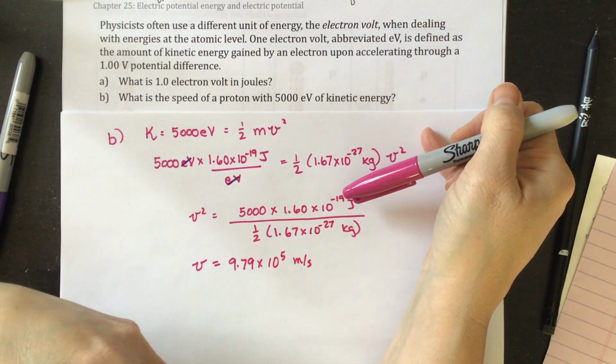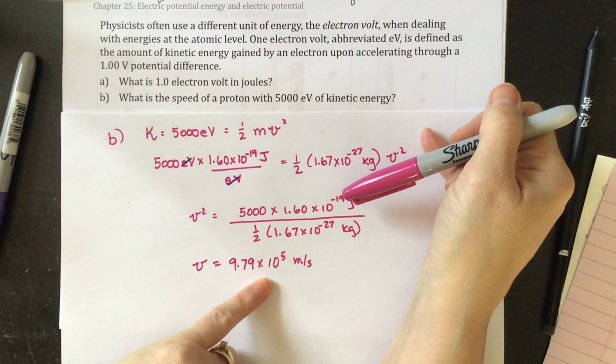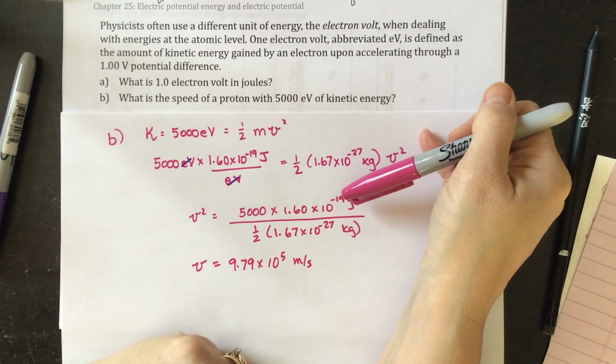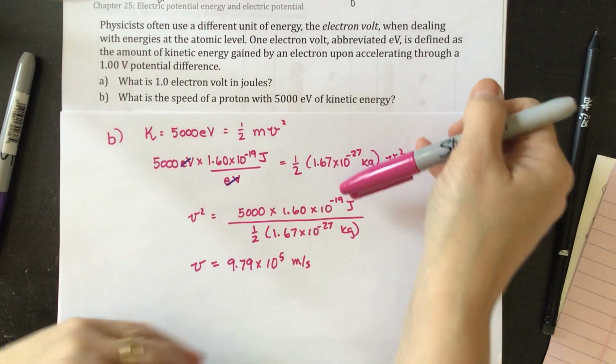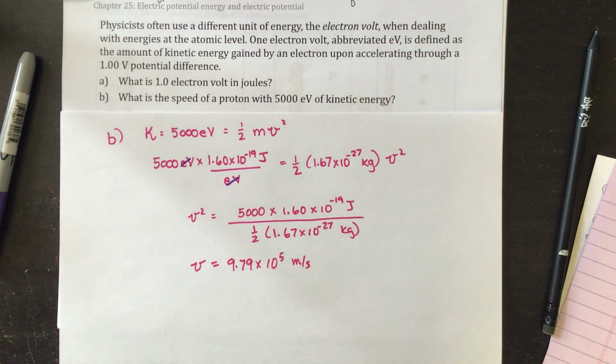They'll never be bigger than 3 times 10 to the 8. If you get a number that's bigger than 3 times 10 to the 8, then there's a fair chance you forgot to hit the square root button. So just be careful that you think critically about those speeds when you're finishing problems.